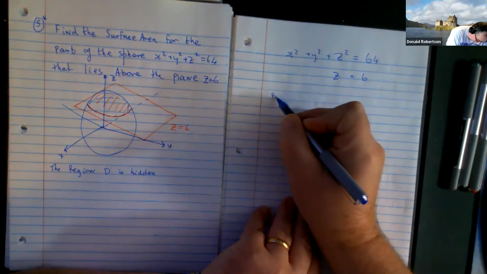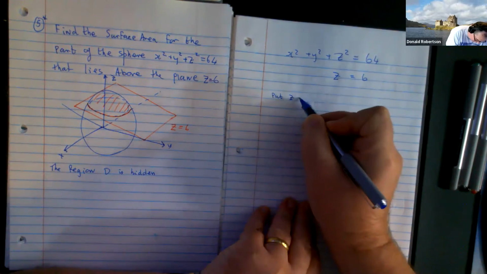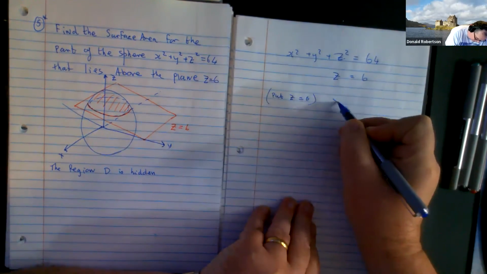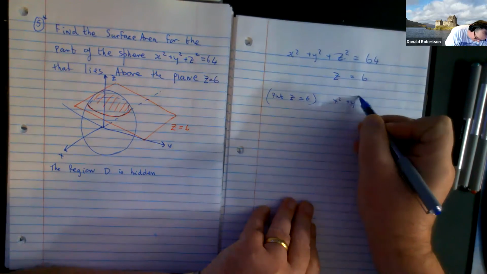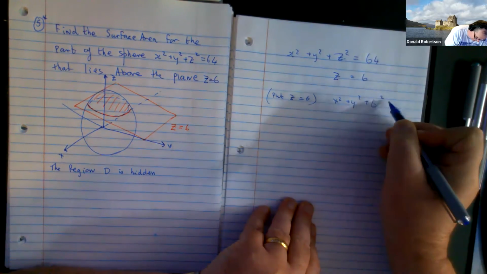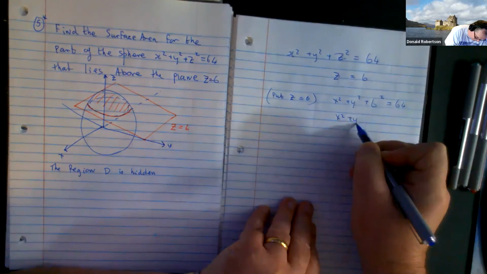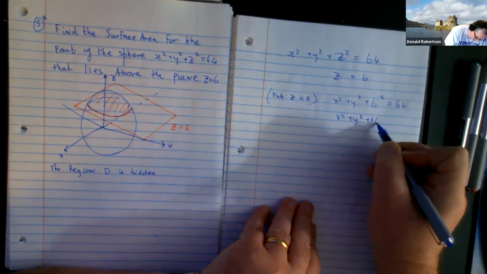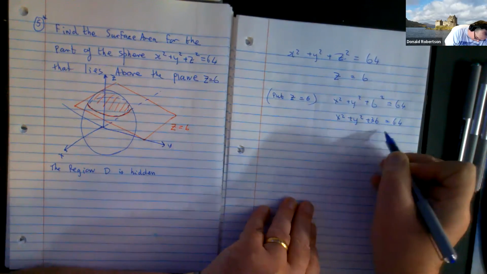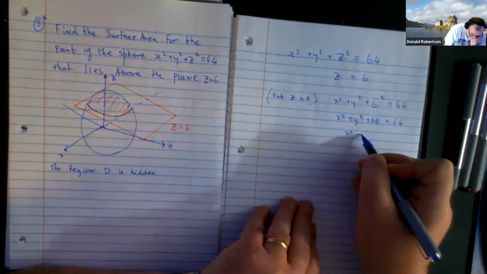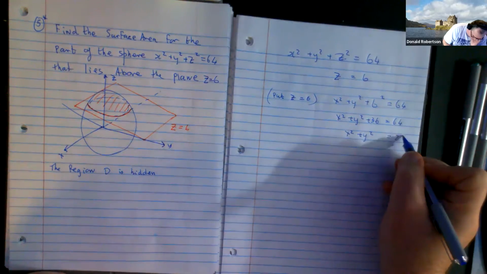Okay, let me see if I got you. So you know that, and I'm going to put that into here. And that gets me x squared plus y squared plus 36, and that gets me x squared plus y squared equals 28.